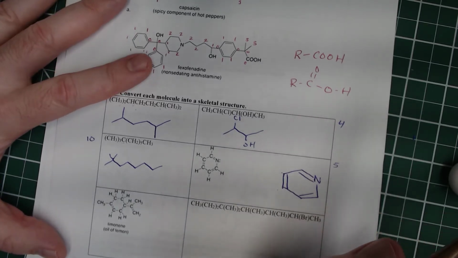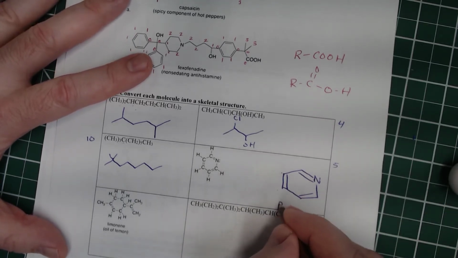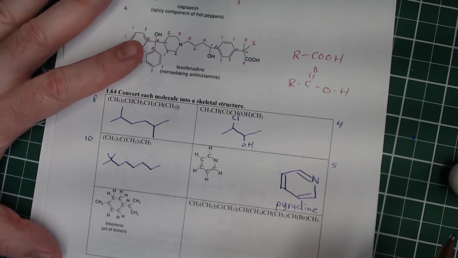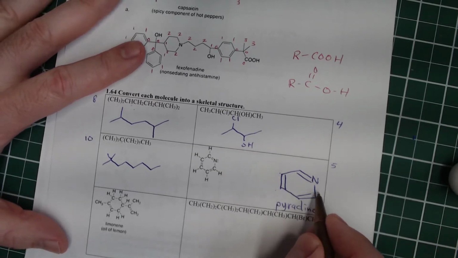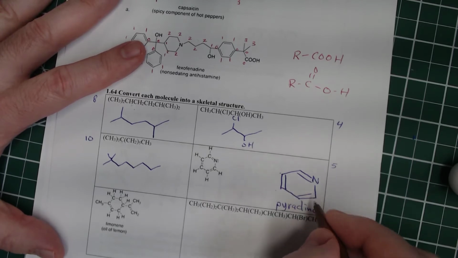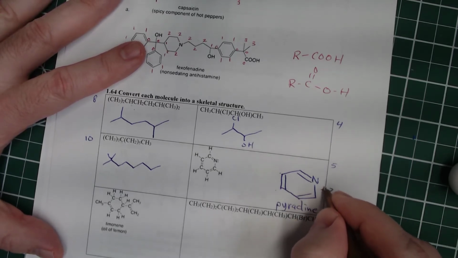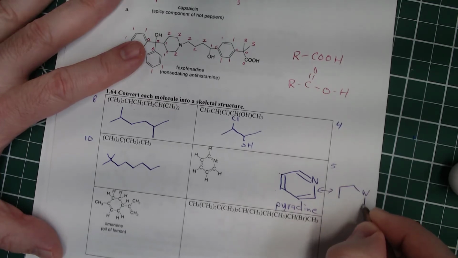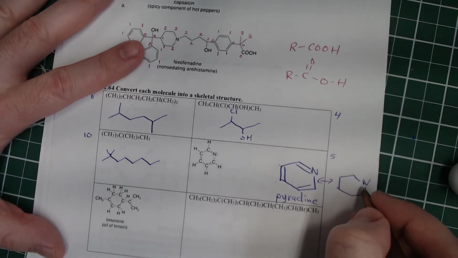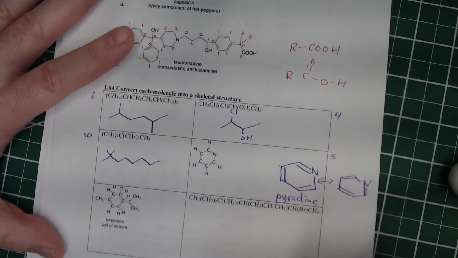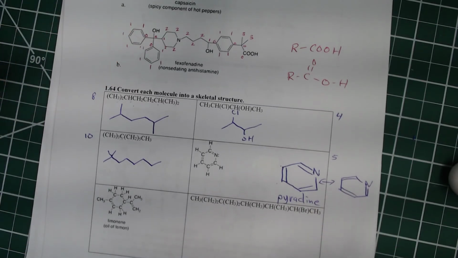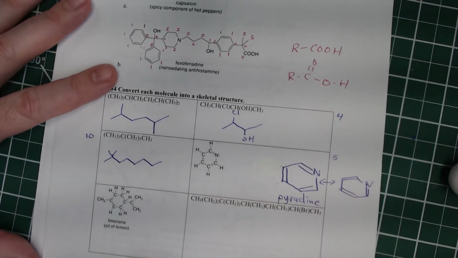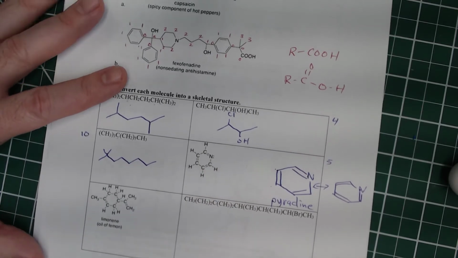Now, there is a resonance structure of this. This, by the way, is called pyridine. All right, pyridine is a commonly used organic base. And pyridine, there is a resonance structure. I'll go ahead and draw that resonance structure here. So, double bond there, there, and there. And that resonance structure just has the double bonds in the other locations. Those are equivalent. The electrons are delocalized, kind of like they are in benzene.